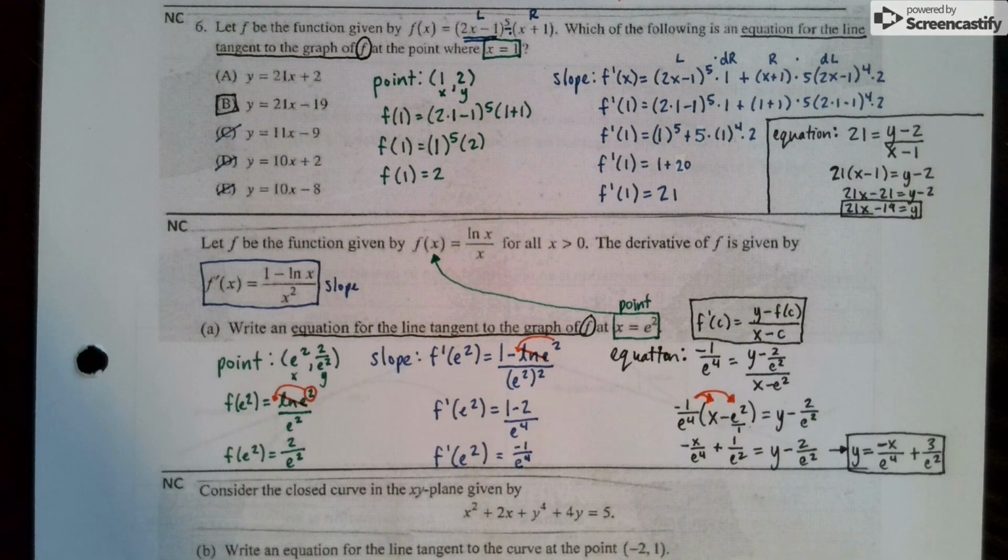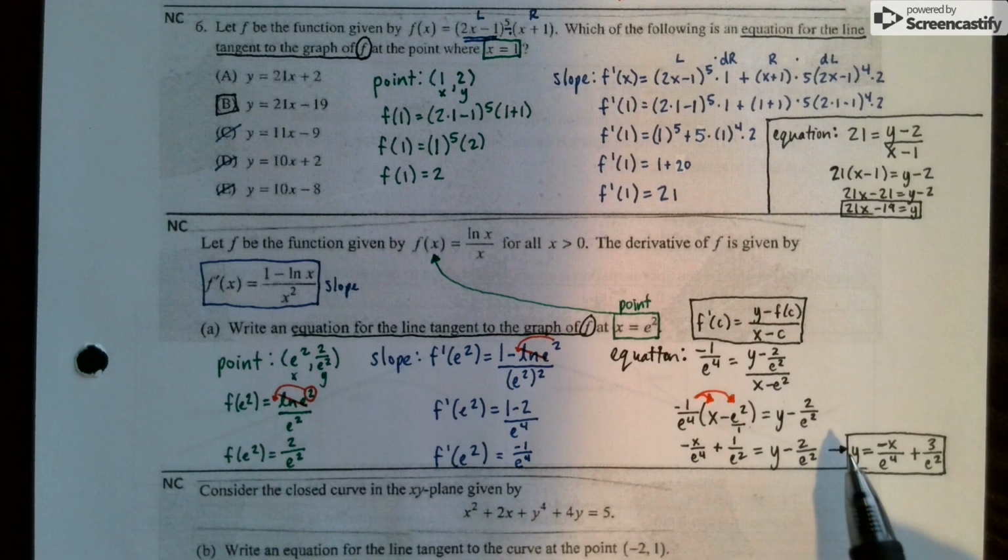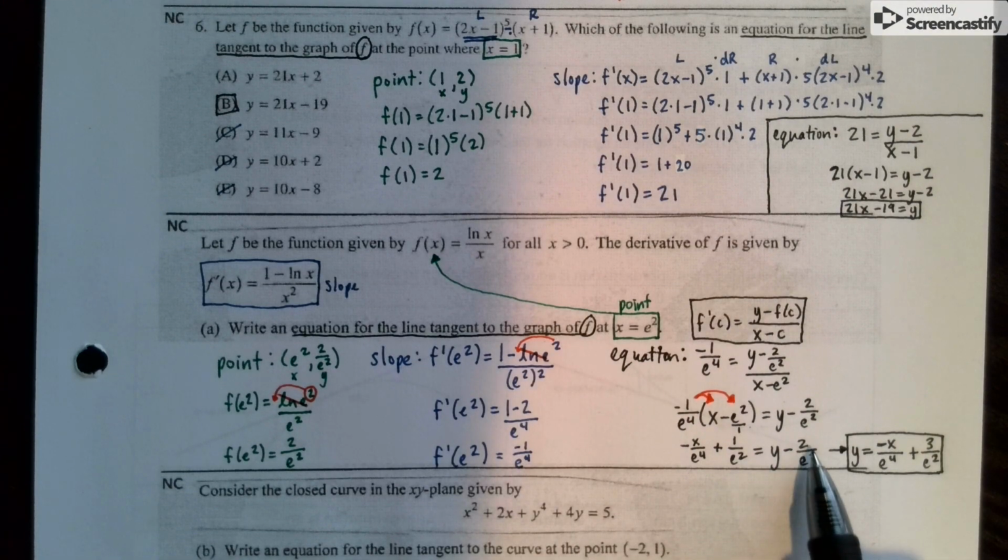So it looks like we have kind of a mess here, but when you think about solving for y, it actually turns out to be a good thing. So we have 1 over e squared, and we're going to add 2 over e squared to that, which are like terms. When we do that, we get 3 over e squared. So our final answer for our tangent line is y equals negative x over e to the 4th plus 3 over e squared. So probably a linear equation unlike you've ever seen before, but it is the right answer.